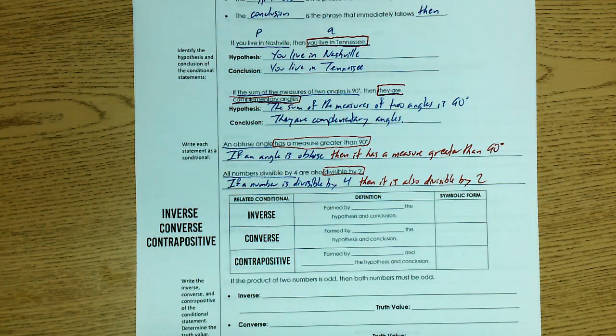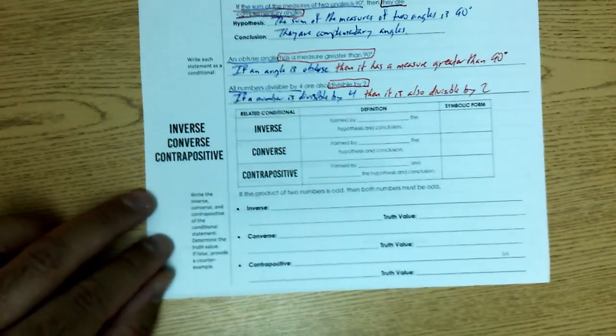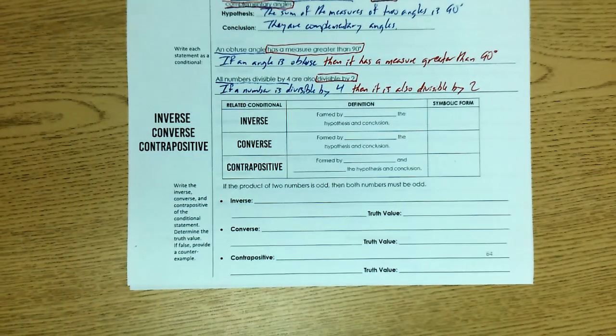And that's getting into our hypothesis and conclusion of these conditional statements. Now, this is where we start changing those conditional statements with some nots, with some flipping things around, and figuring out where things go. Inverse, converse, and contrapositive. Okay?